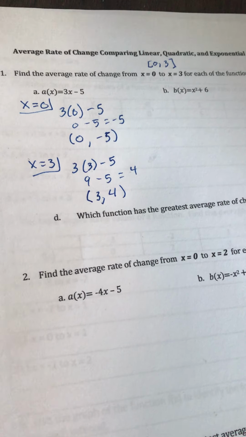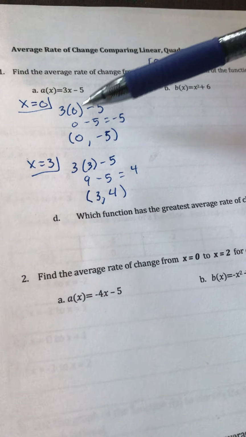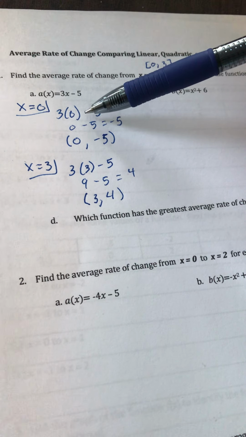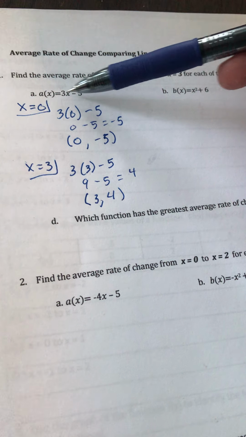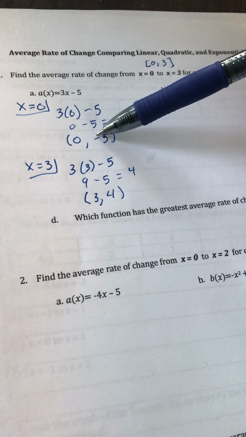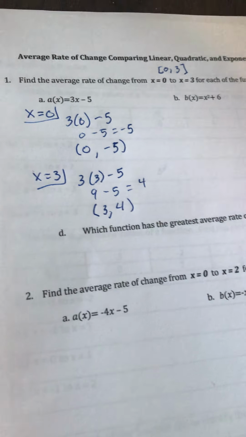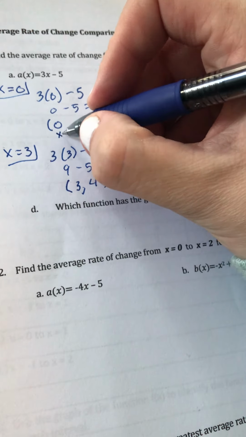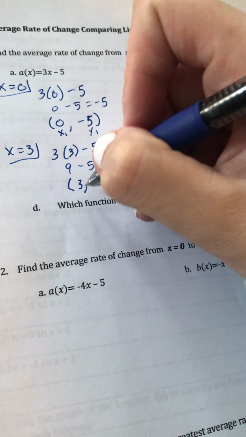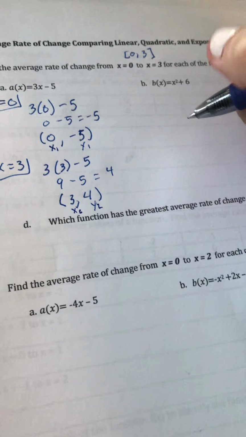All right, and then from there, we're always going to use our slope formula. So we found our 2 points. And honestly, you could have probably done this part in your head, right? 3 times 0 is 0, minus 5 is negative 5. So you could have gone straight here. I'm just walking you step by step just so you understand what's going on. So then we will label them x sub 1, y sub 1, x sub 2, y sub 2, and we're going to use our slope formula.